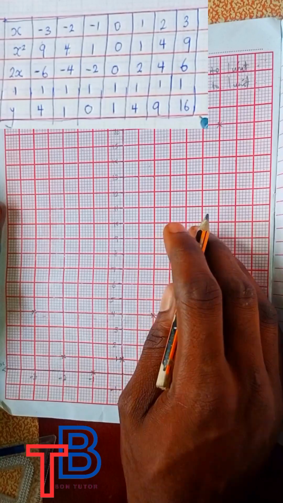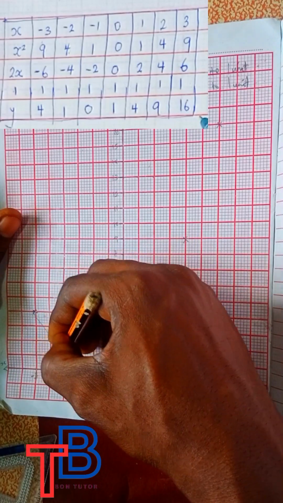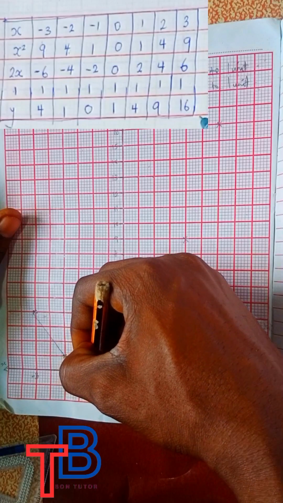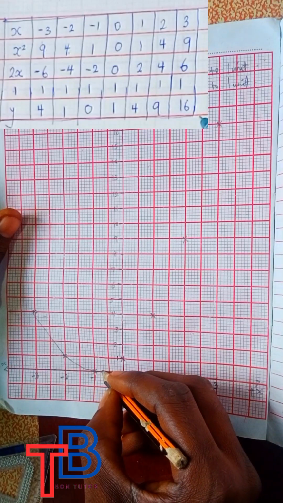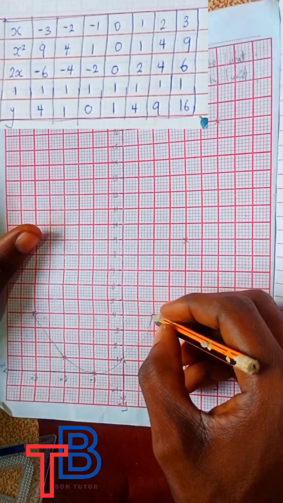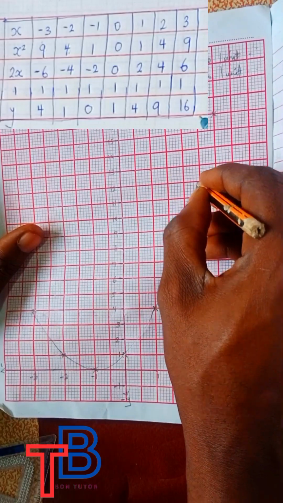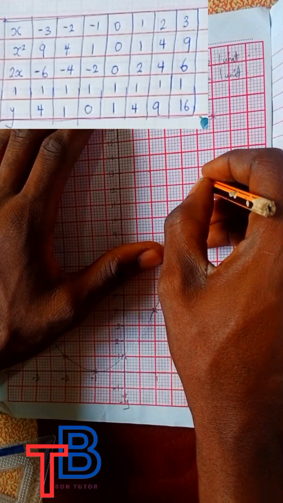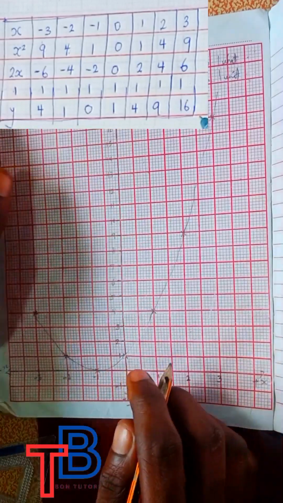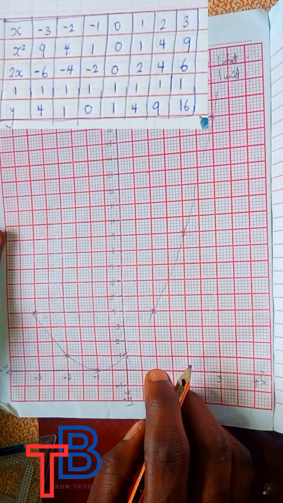So the next thing I'll do is I'll draw a line to pick all those points and join them together. You can use a ruler to construct your line if you know your hand is not straight, but I'm good at drawing a line, so I can actually have it. So this is how my graph looks like.